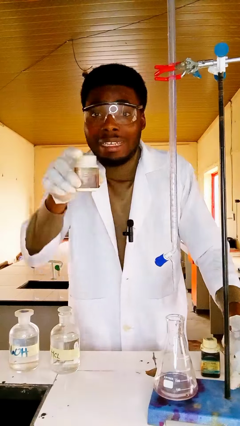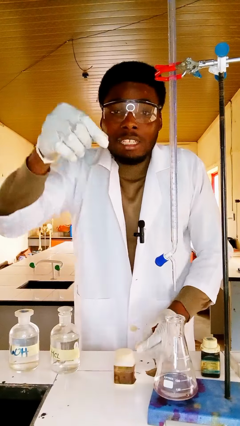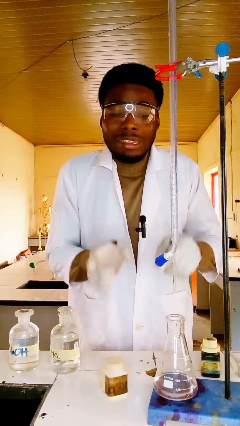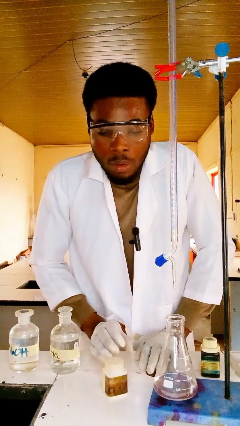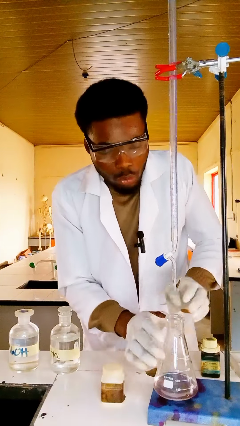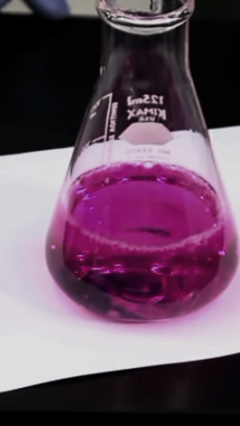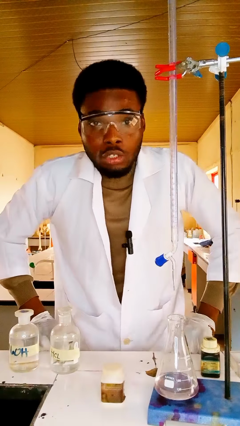So anytime you are told to add 2 drops of indicator, we are basically trying to let you know that if you did not add this, you cannot tell when the titration experiment is complete until you add the indicator and it changes color. Once you notice the color change, exactly, that is when your titration, your neutralization, is complete.